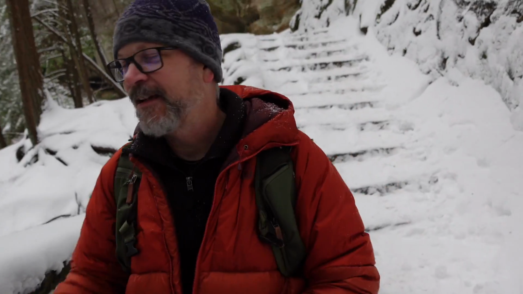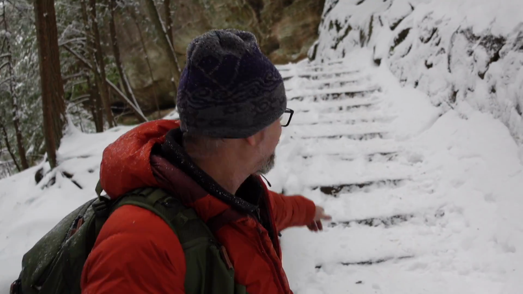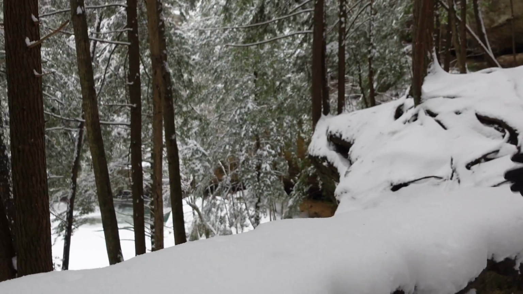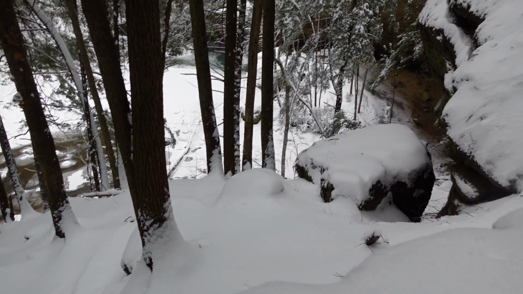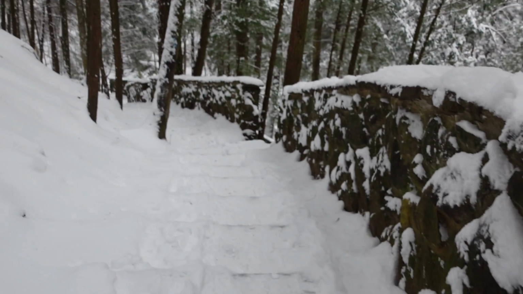Okay, so we're trying to make it down to Lower Falls. We just came down these steps. They're sort of treacherous in the ice and snow. We're headed down this way, down to the falls. They look like they're running pretty good today. Lots of snow. So yeah, a little bit more down. As long as we don't break our neck down these steps, we should be good.